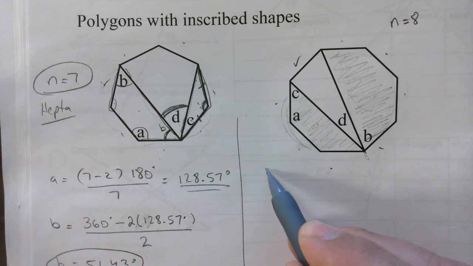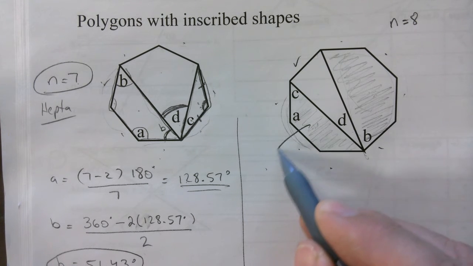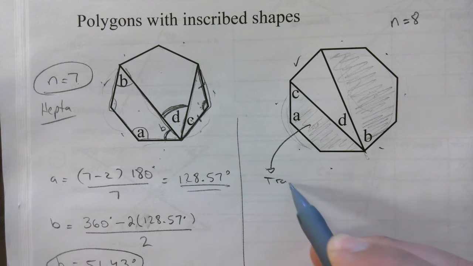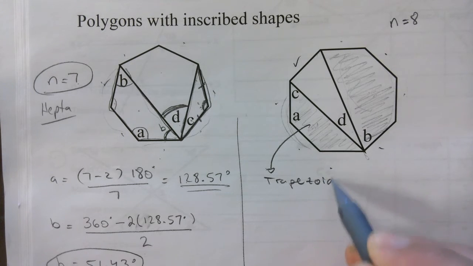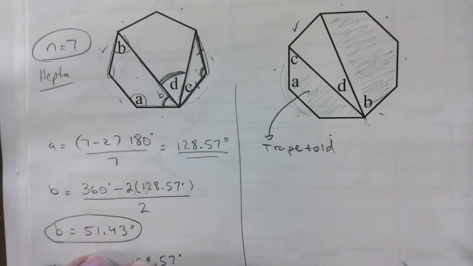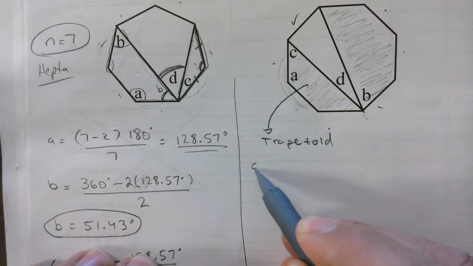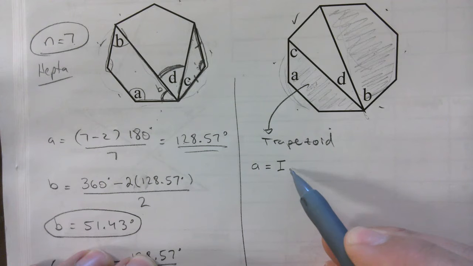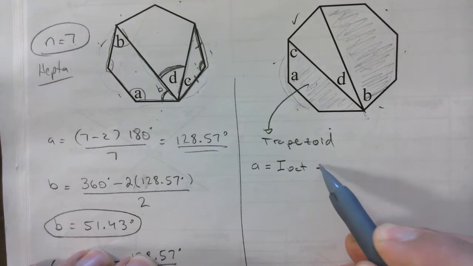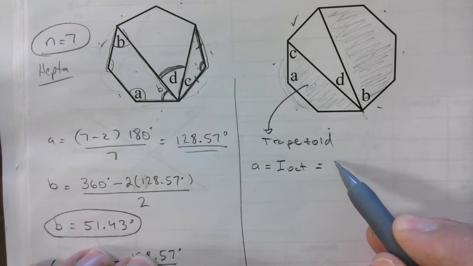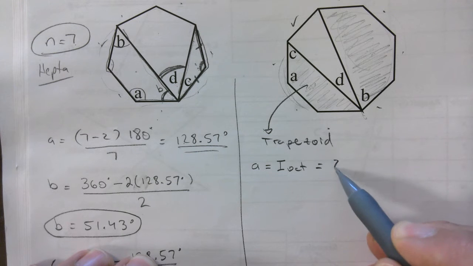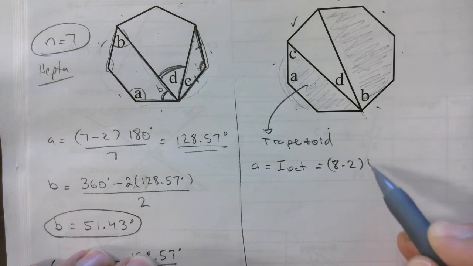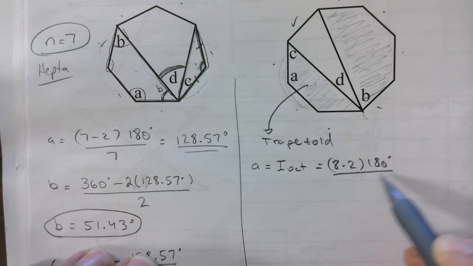So trapezoid, how's that? A is actually the interior angle of the octagon, right? Which is, okay, 8 minus 2 times 180 divided by 8.